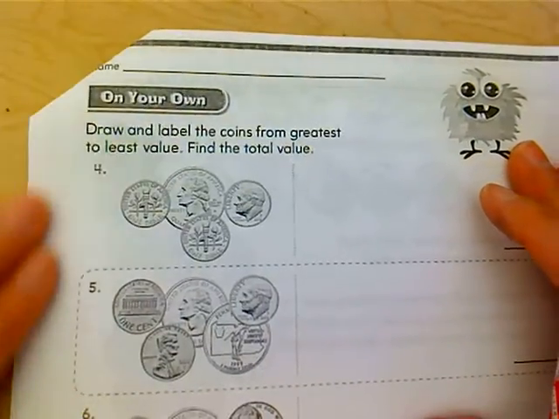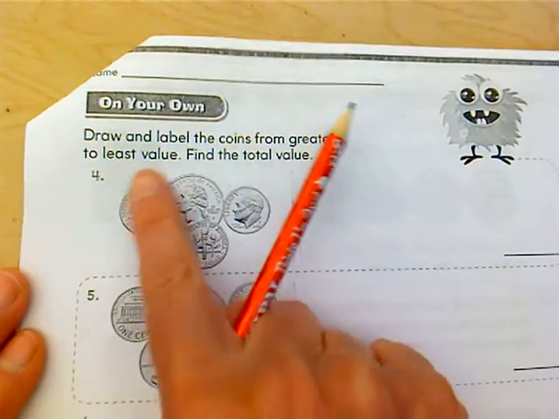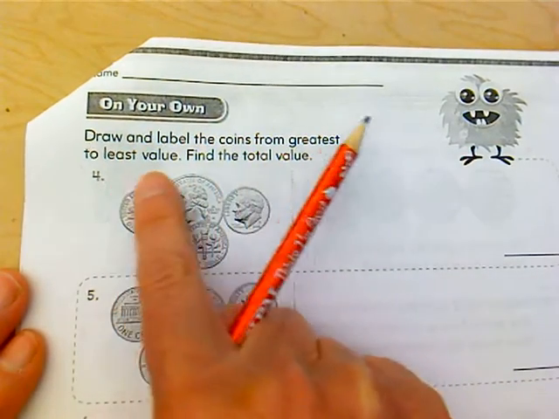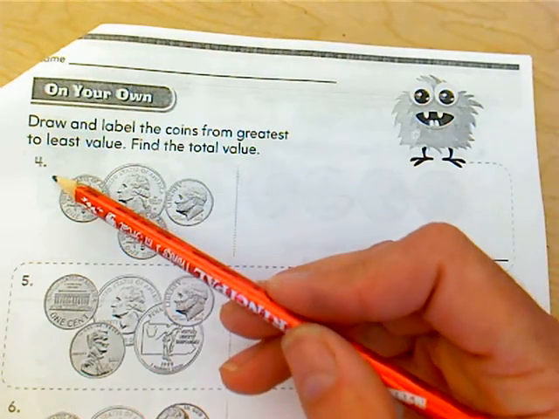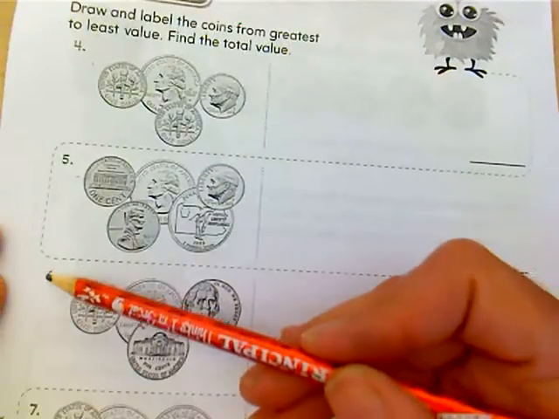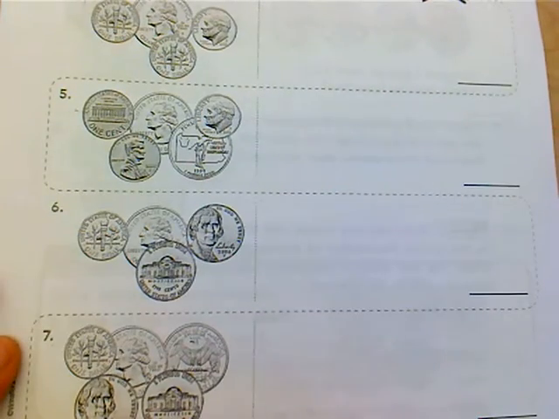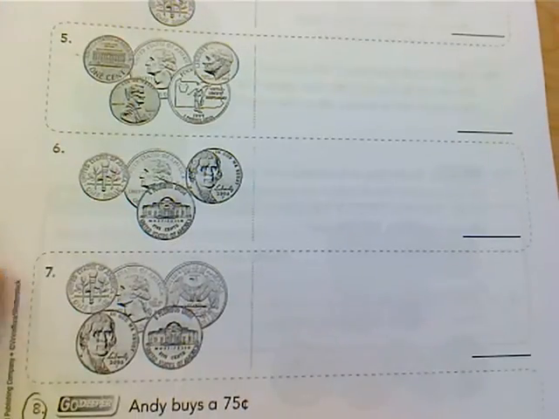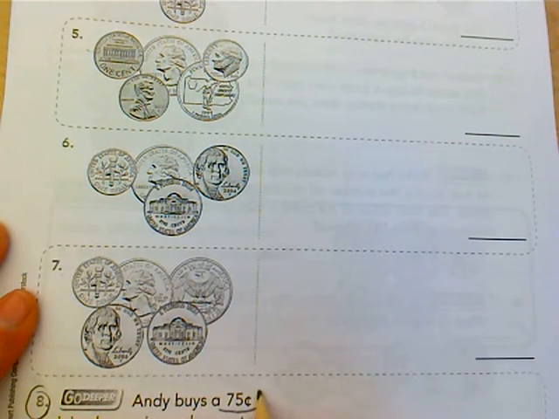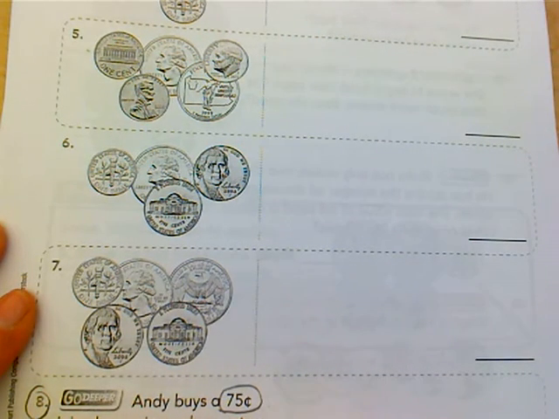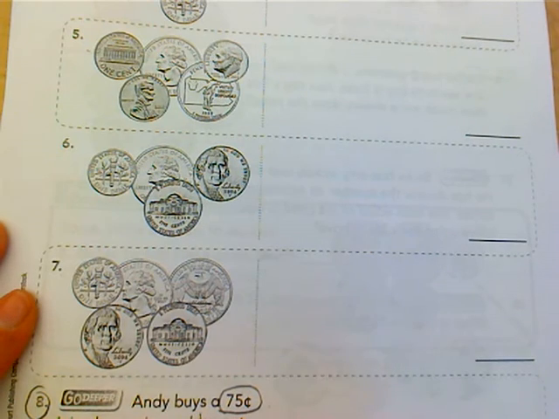Going over to the next page, it looks like we're going to do more of that. Same thing, we're going to draw and label the coins from the greatest to the least, and then find the total value for problem number 4, problem 5, problem 6, problem 7, and on problem 8, you have a word problem. It says that Andy buys a 75-cent juice box using only quarters and nickels.